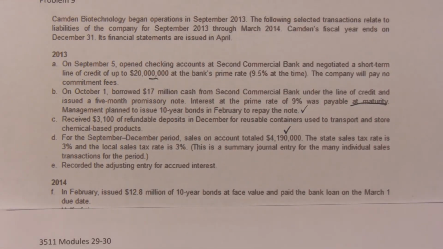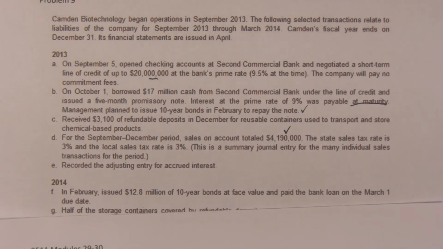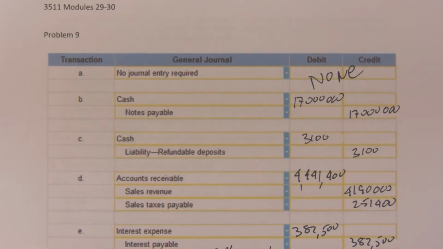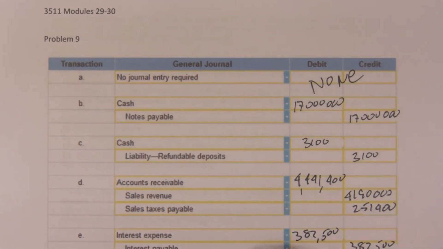Then they issued the $12.8 million of bonds at face value and paid the bank loan on March 1st, the due date. So let's get the cash first. So we sold the bonds for $12,800,000, and that's face value of the bonds, $12,800,000.